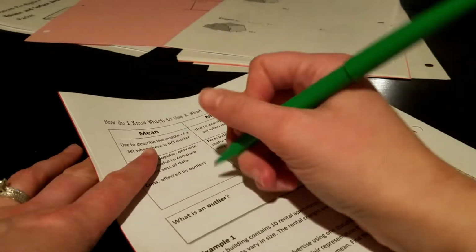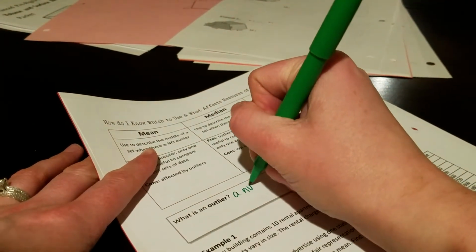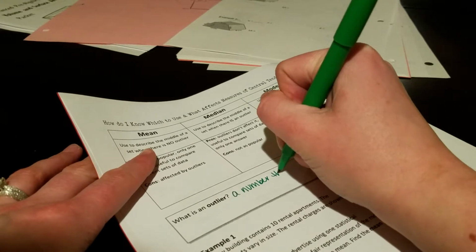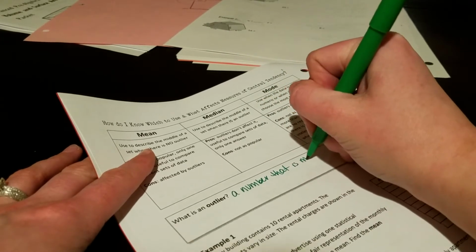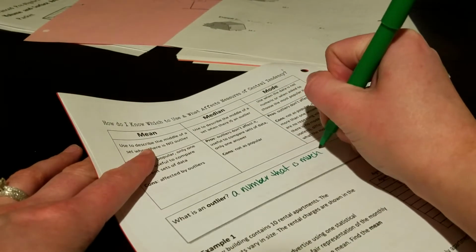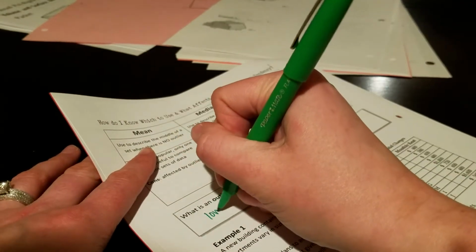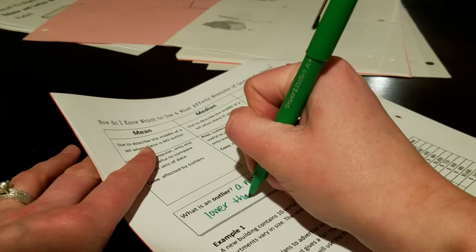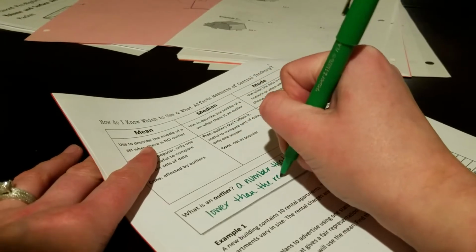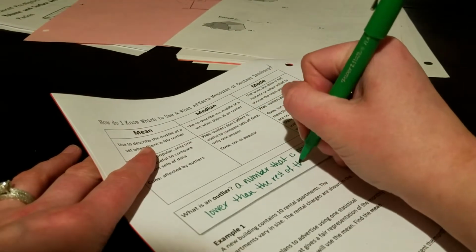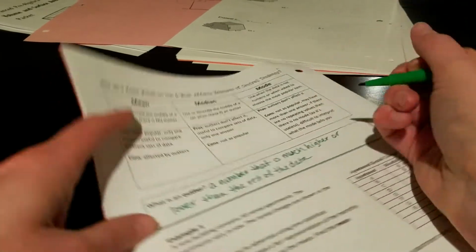So what is an outlier? An outlier is a number that is much higher or much lower than the rest of the data. We're going to see an example of that in just a minute.